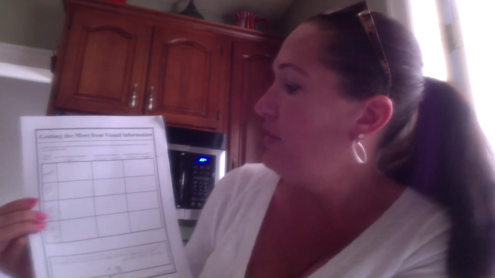On this column, it's your first impression, the student's first impression of it. So basically, what is it? The second column is the facts from the picture. So what can you prove? The third column is the illustrations made me wonder. What will happen next? Why? It will make them start to predict what's going to happen in the story.